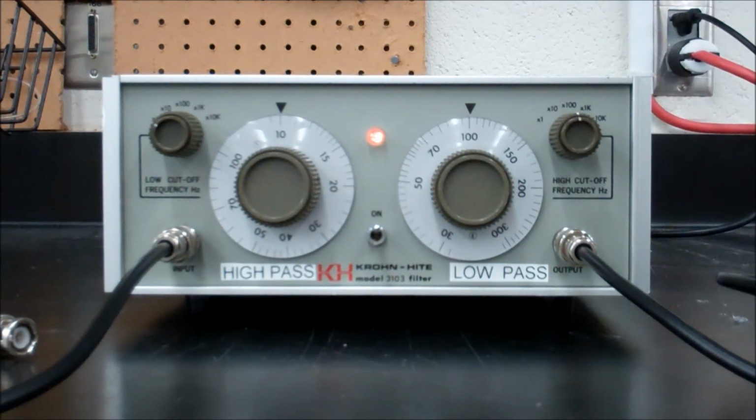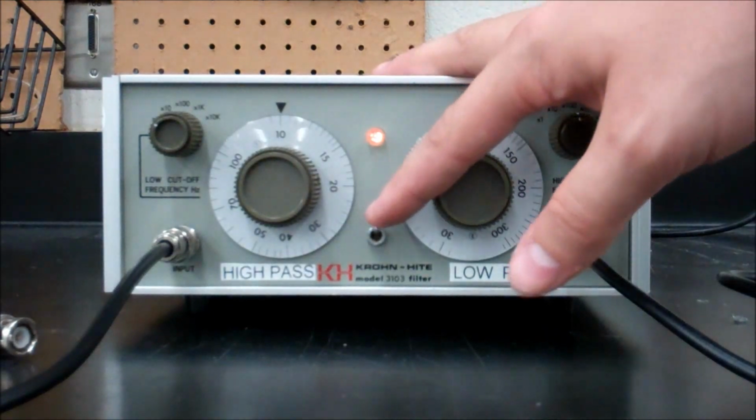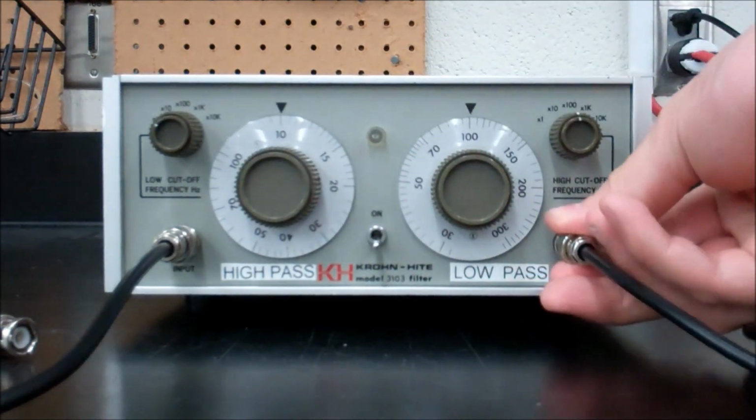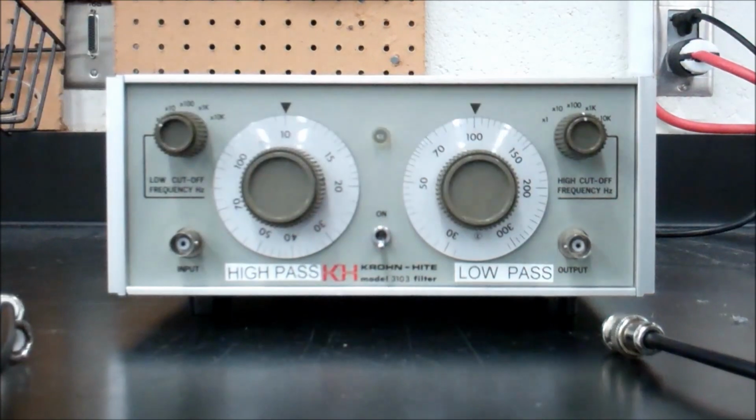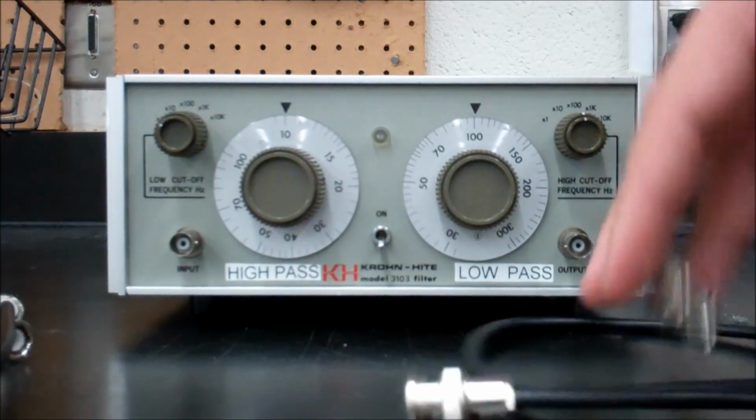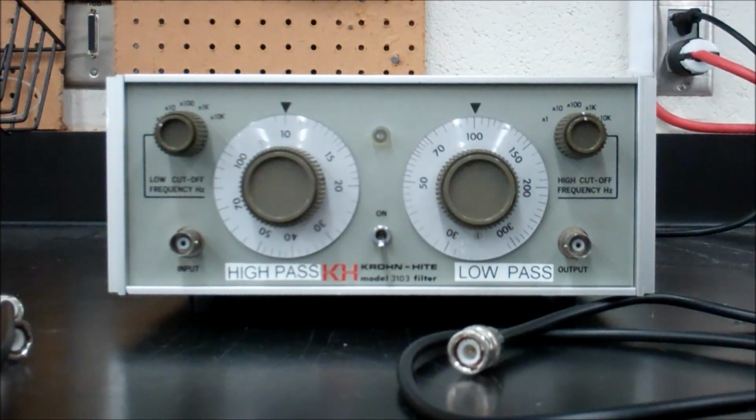So this is how you use the anti-aliasing filter. After you're done, turn it off first, then unhook your wires, your BNC cables, and put everything away. And that's how you use the anti-aliasing filter.